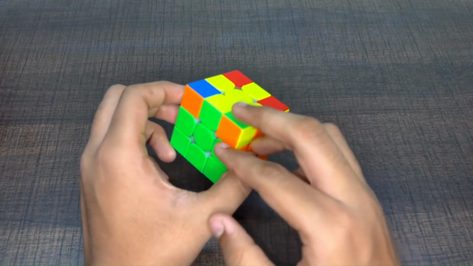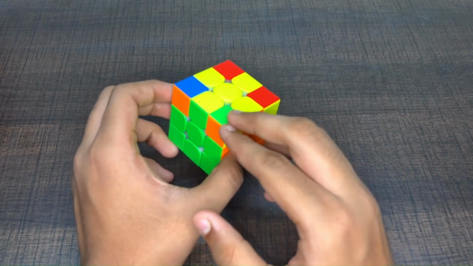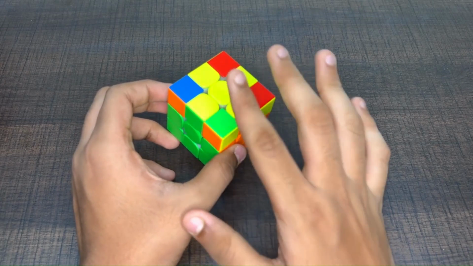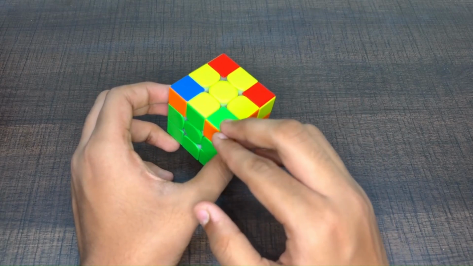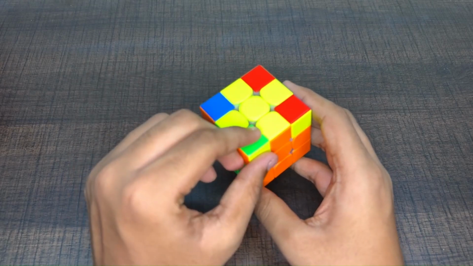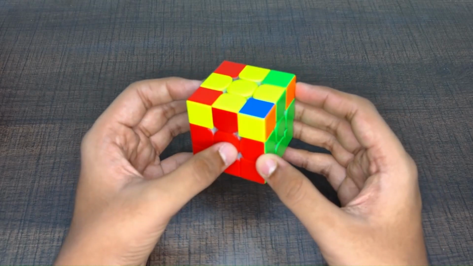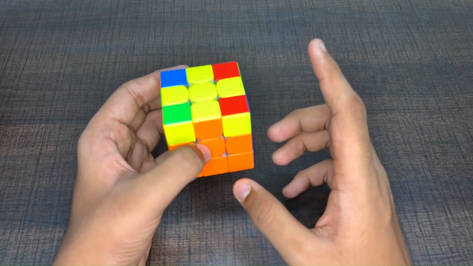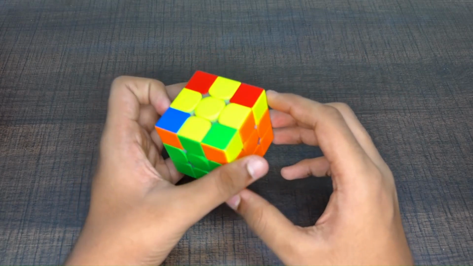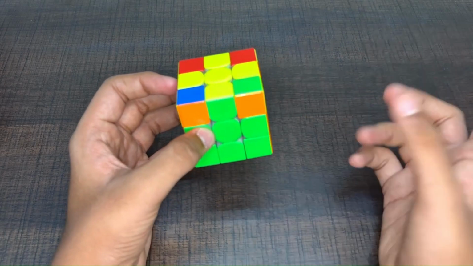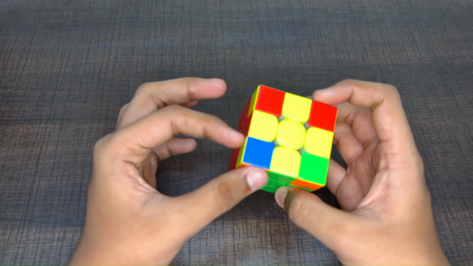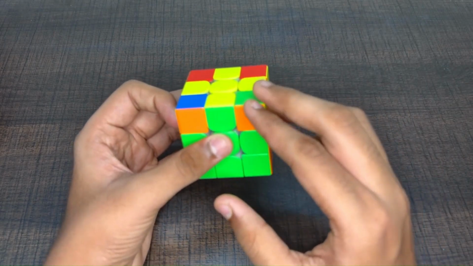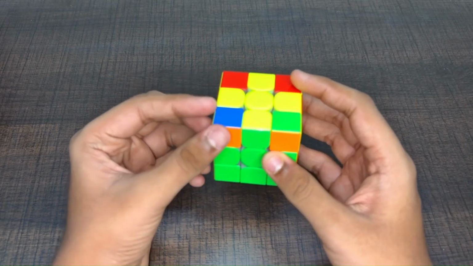In this case, this corner is oriented in its spot. It doesn't matter if the corner is twisted or not. You just need to know that this corner is oriented in its spot. Now you should take the oriented corner and check for two things. I'm going to keep the oriented corner on the right and check the left side corner.